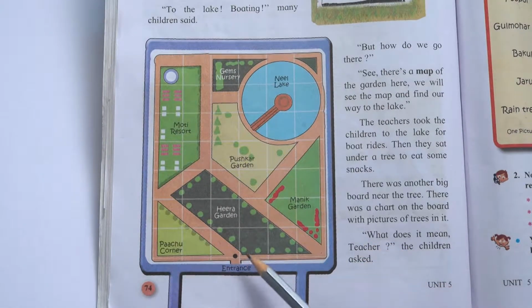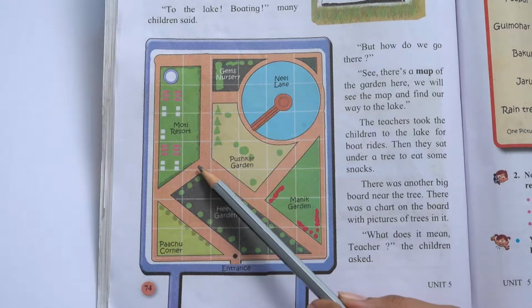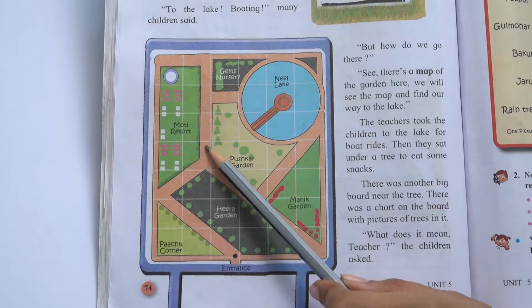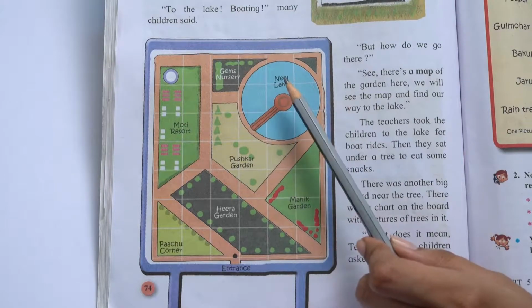So children, from the entrance, if we want to go to the lake, how do we go? We can go this way, then take a right, then go straight, then again take a right and reach the lake.